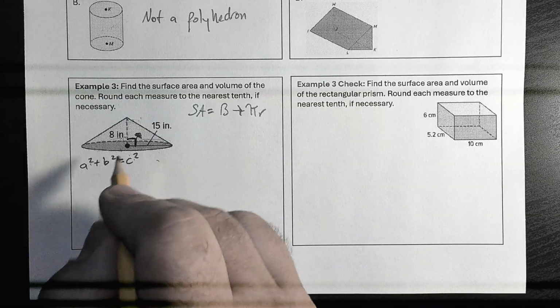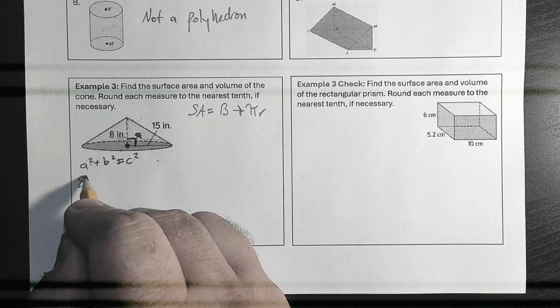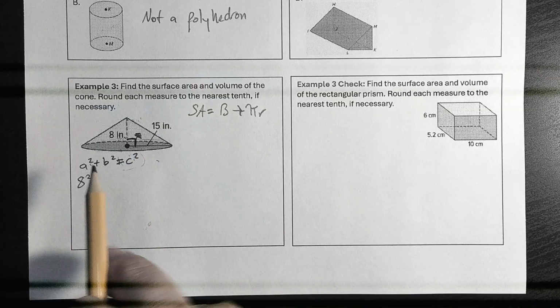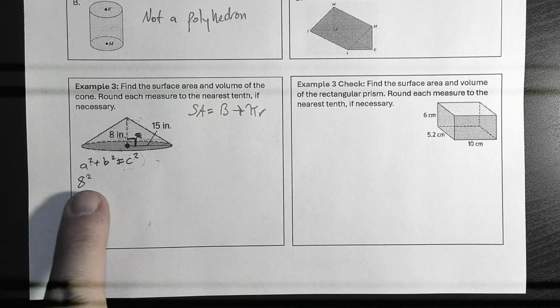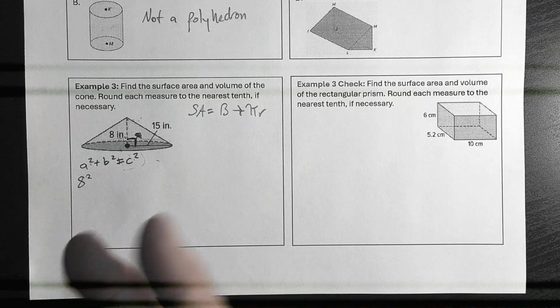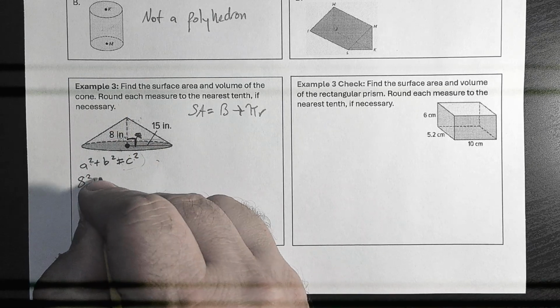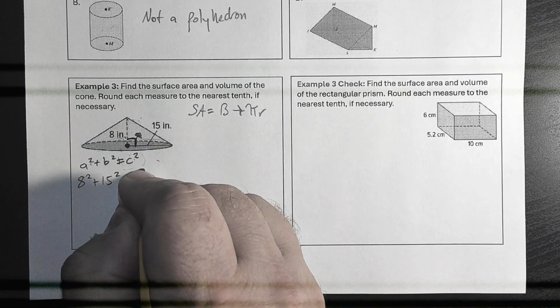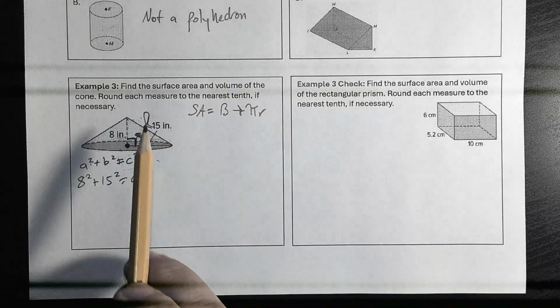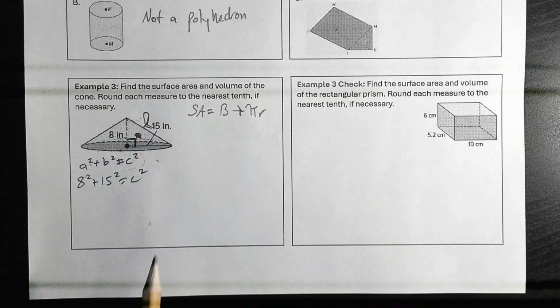So a squared, and again, a and b don't matter. C is the only one that really matters because, say, 8 plus 15 is the same as 15 plus 8. Even if it's squared, it's the same thing. So 8 squared plus 15 squared equals c squared. That's what we're looking for. That's the slant height. That's the cursive L. It was up at the top.